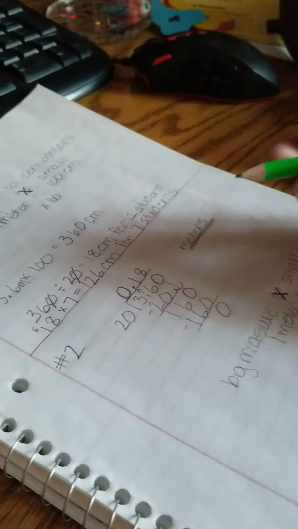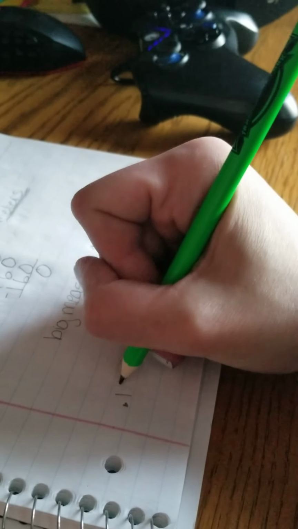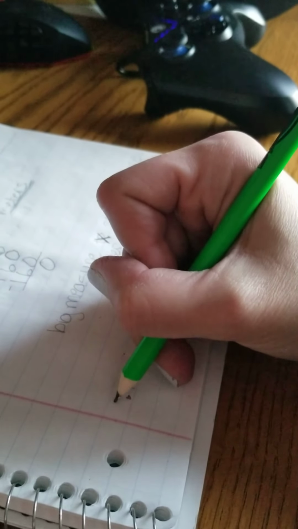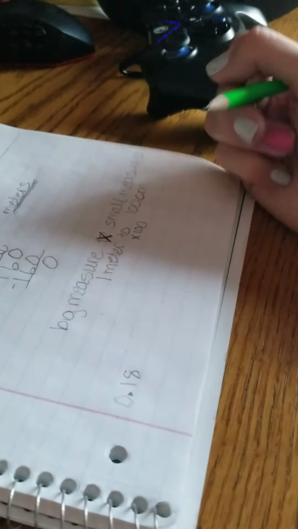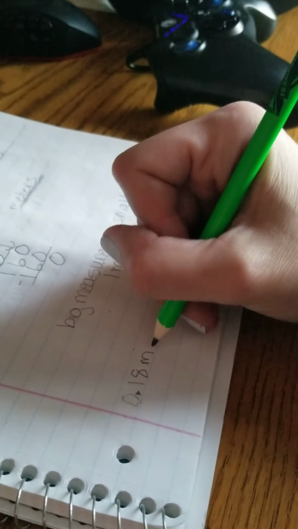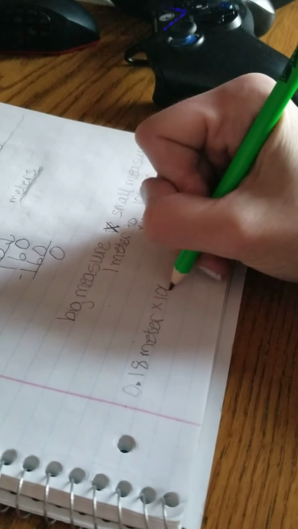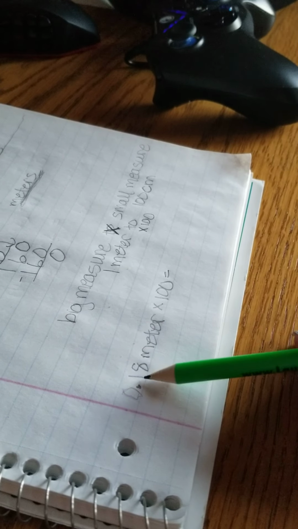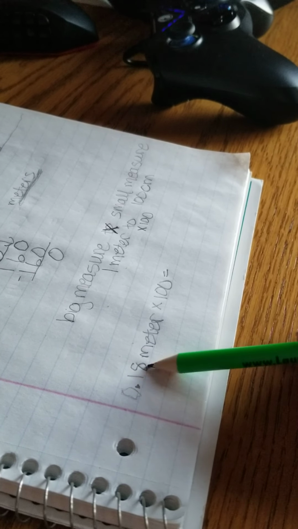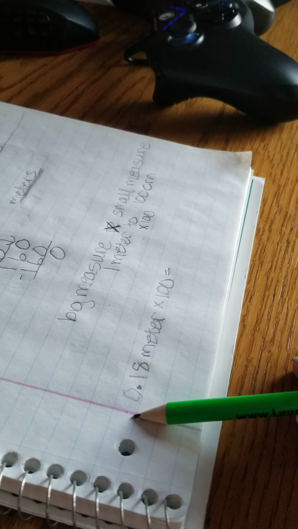All right, so let's go back to our answer. We had 18/100ths meter. If you like that 0 in front, you can write it in. I just don't. So 18/100ths meter times 100 will turn it into centimeters. 100 makes these digits 100 times bigger, or makes them move 2 place values to the left.